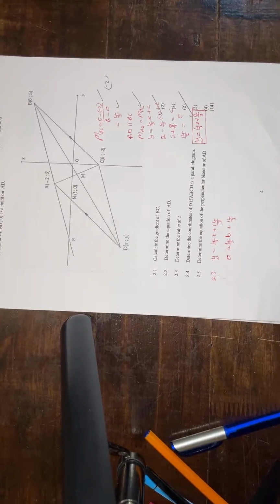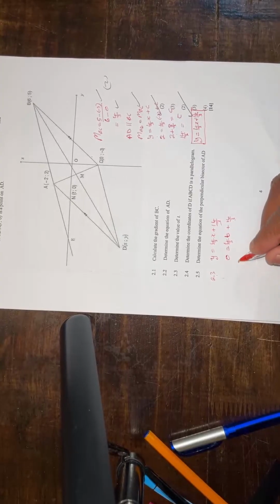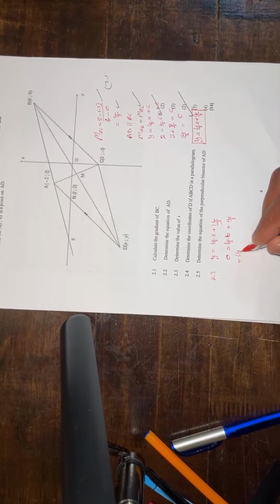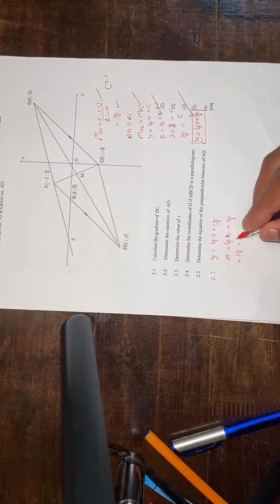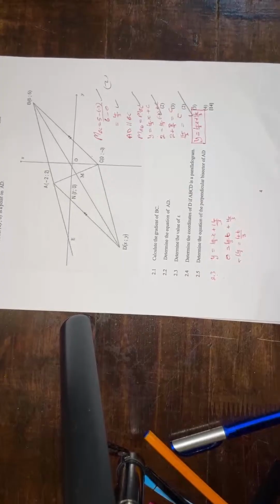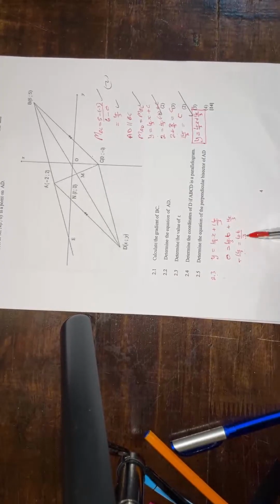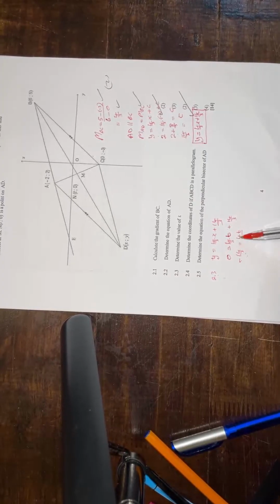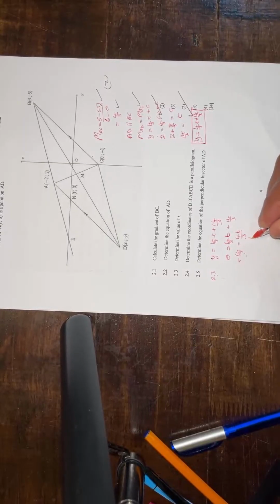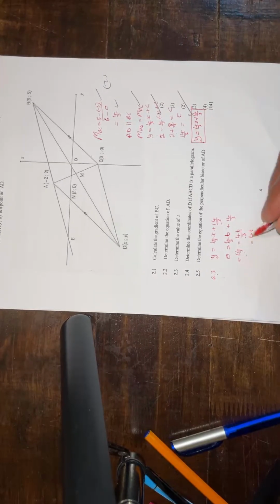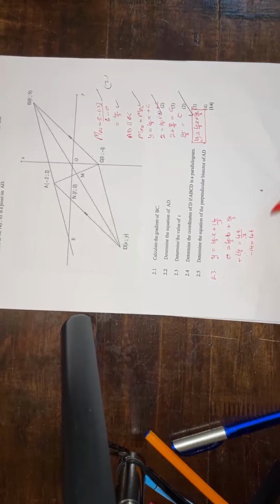We take 14 divided by 3 to the other side. It becomes negative 14 divided by 3, which equals 4t divided by 3. Since the denominators are the same, we equate the numerators. So 4t is equal to negative 14.